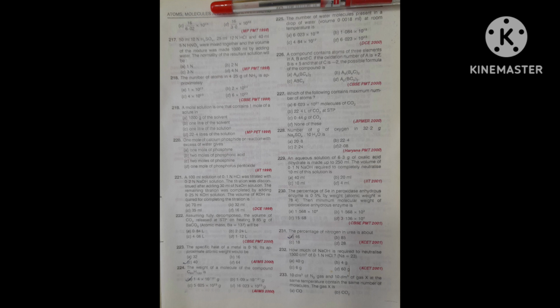Correct? Again I am telling you, in 1 mole of sodium sulfate 10 H2O, 14 gram atom of oxygen is there, 14 gram in 1 mole, correct? Then 322 is the molecular mass, correct? Here you have to calculate the number of gram of oxygen in 32.2 gram of sodium sulfate.